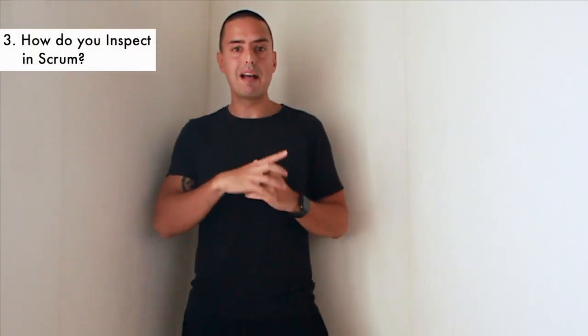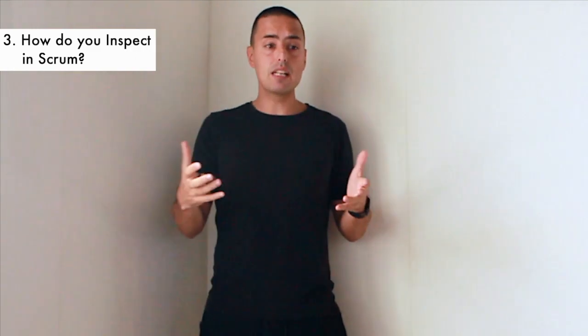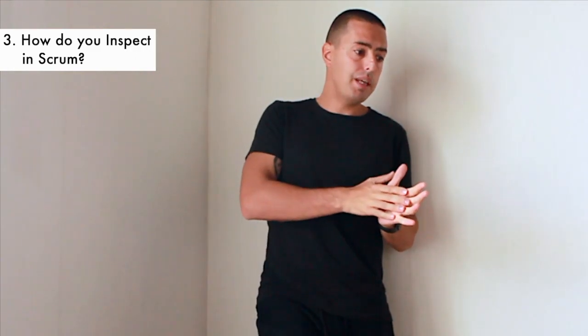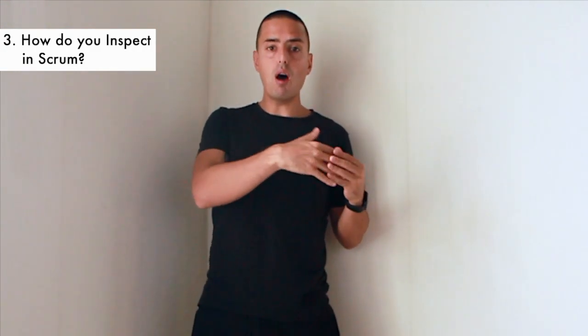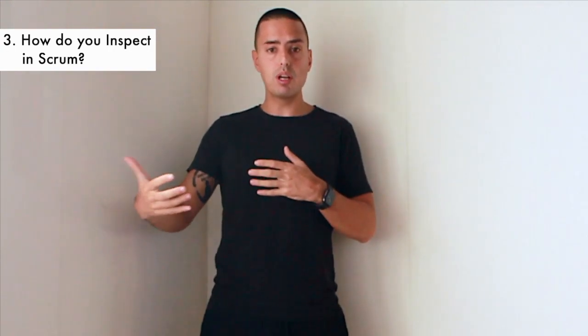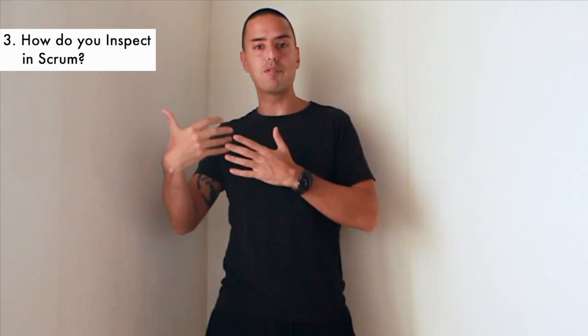The third answer is about the pillars of Scrum. Scrum has three pillars: transparency, adaptation, and inspection. So usually I choose one. Let's say inspection, and I say, explain to me please, what does inspection mean in Scrum? How do you inspect? And the answer will be, well, through the whole process of the Scrum framework you inspect what you're doing, but most of all, you do it through the retrospective when the team comes together and inspects how they did in terms of the process.